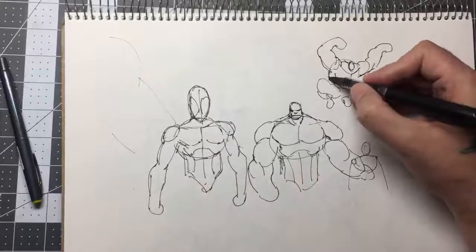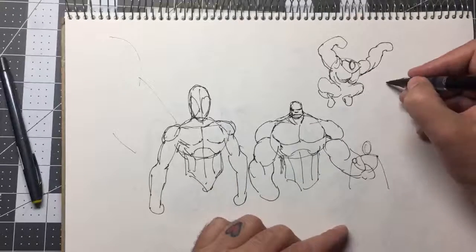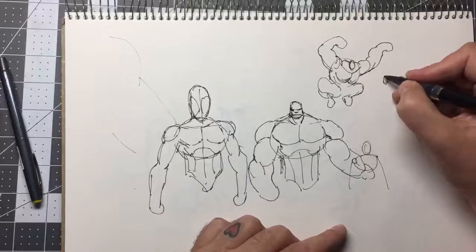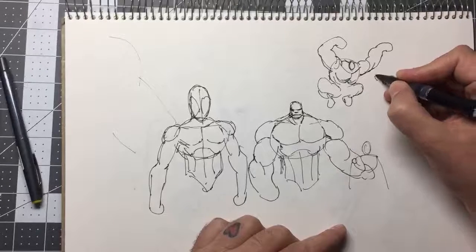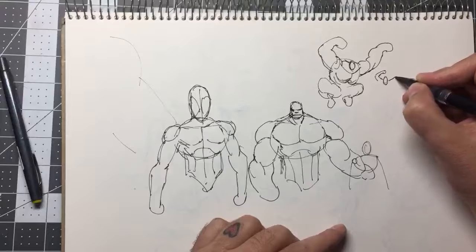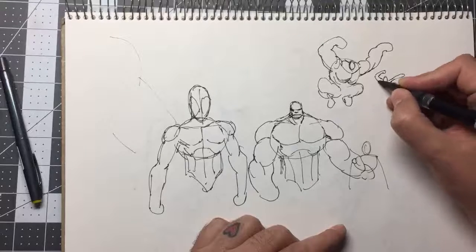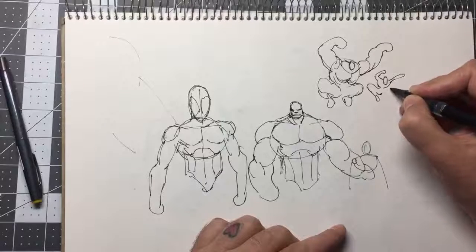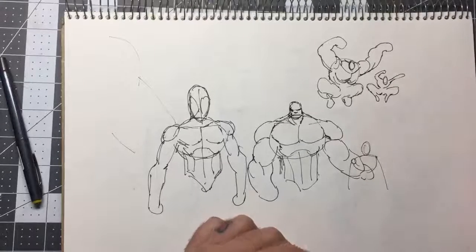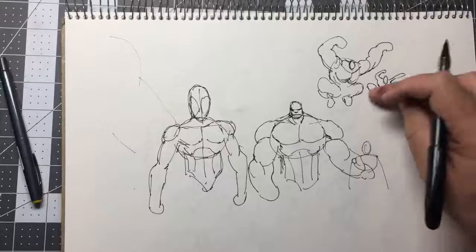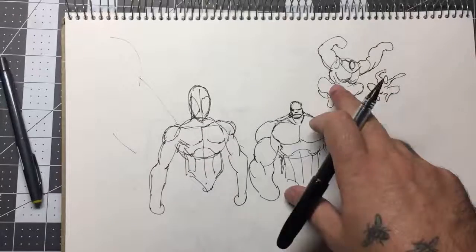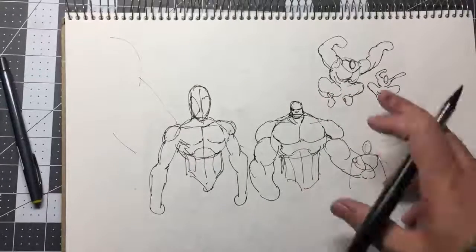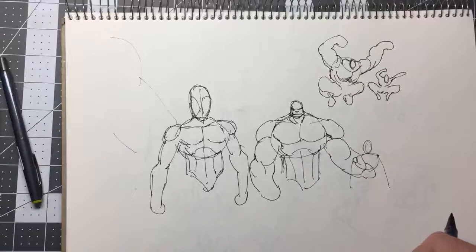But anyway, that's Hulk jumping, and if you had Spider-Man in that same pose, smaller, skinnier arms, the legs would definitely be different. They're almost size-wise similar. These are shorter and stockier. But anyway, this is Proportions 101.